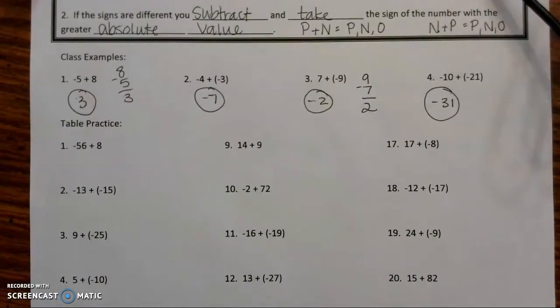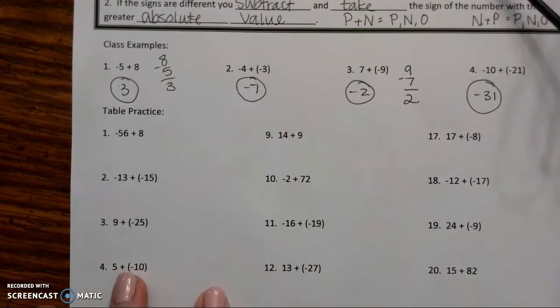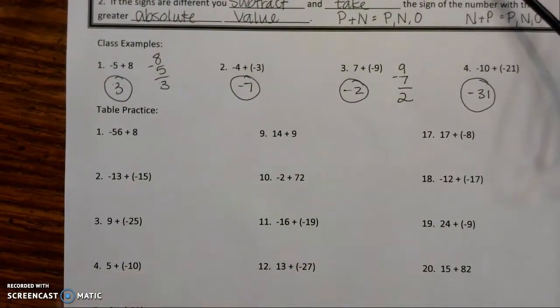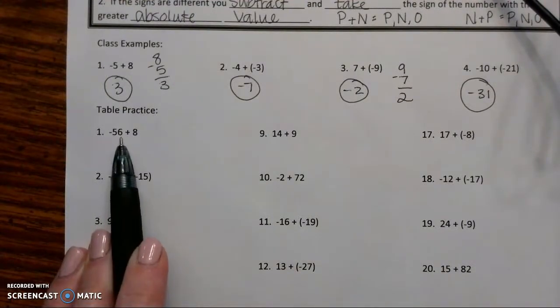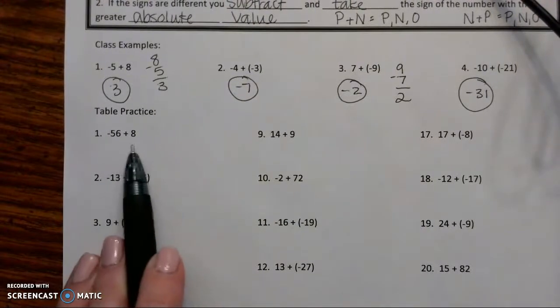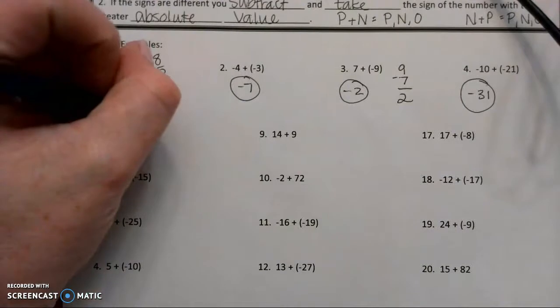I will do a couple more problems with you guys, and then I'm going to let you finish this up on your own. So for this one, we have negative 56 plus positive 8. We have different signs, a negative plus a positive. So I am going to subtract my numbers.